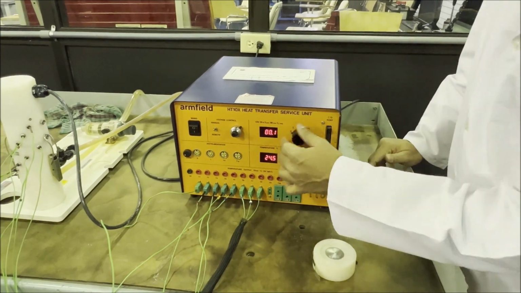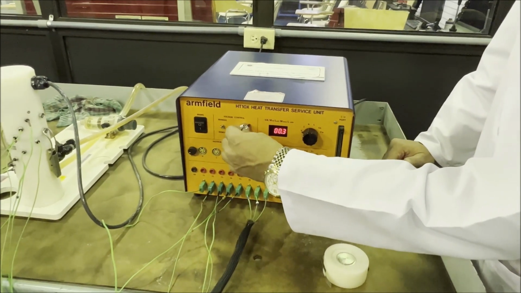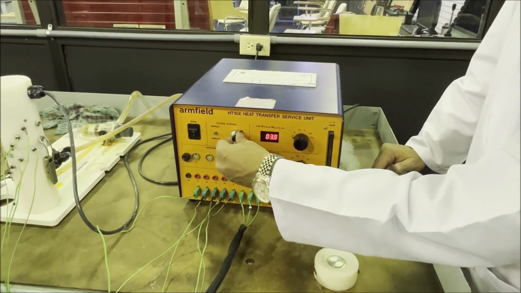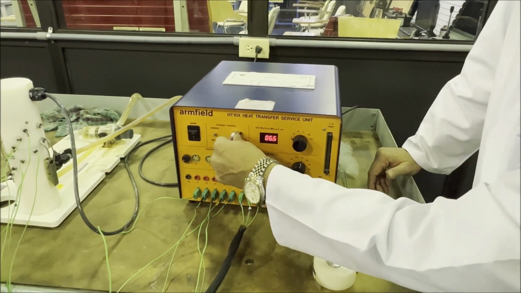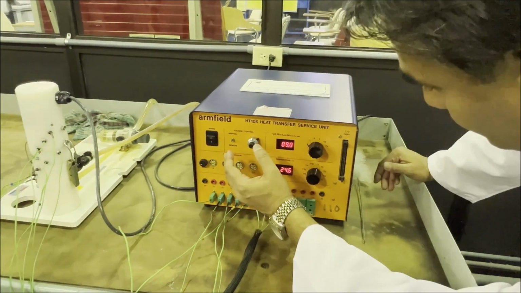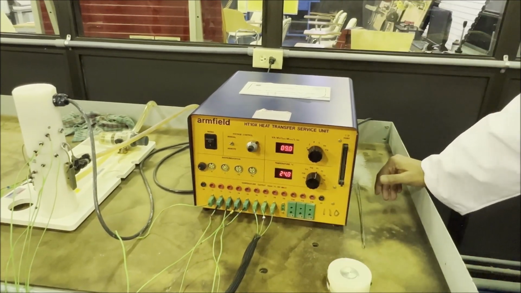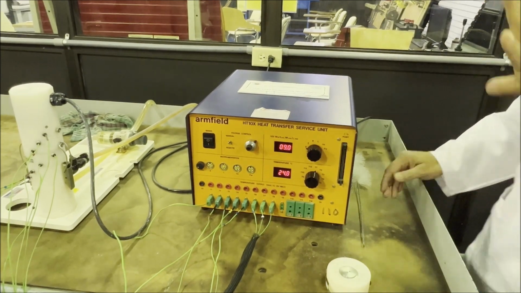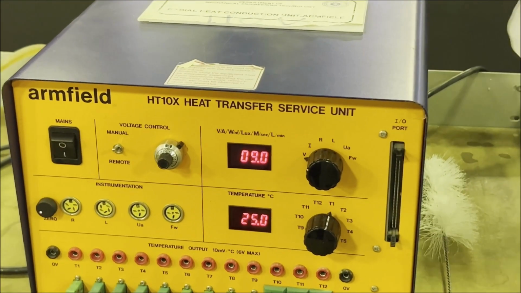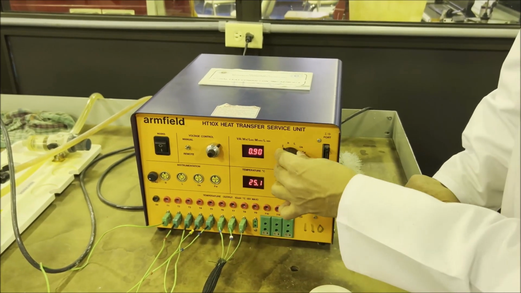So first I will adjust this to 9 volt. How? Turn this and make it 9 here. Say 9 volt. Okay, 9.1, 9.2, no problem. Whatever you display, you write. Okay, around. So set some voltage, 9 volt, and then measure the current.